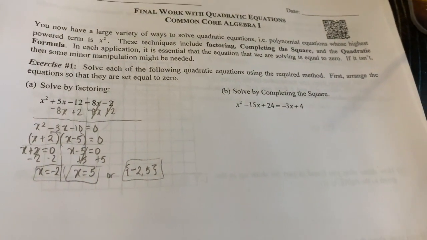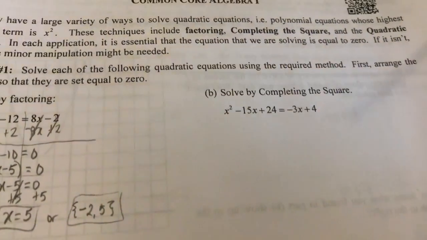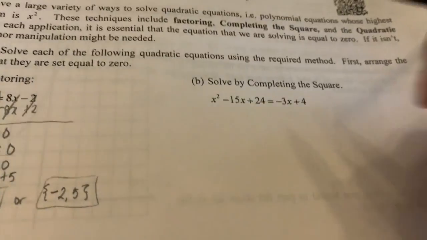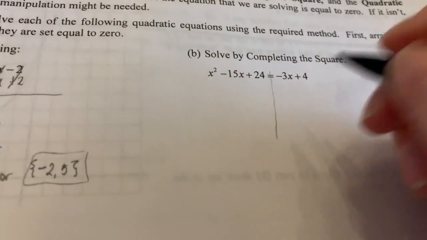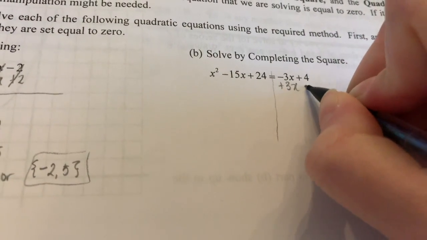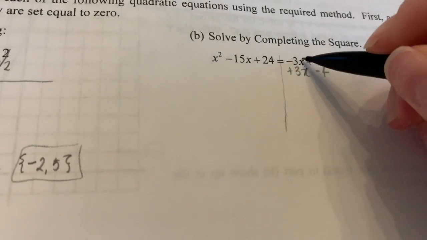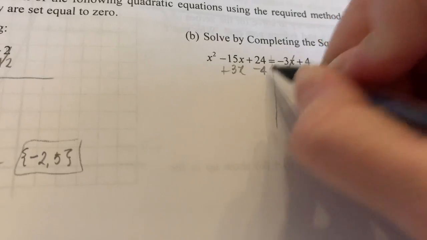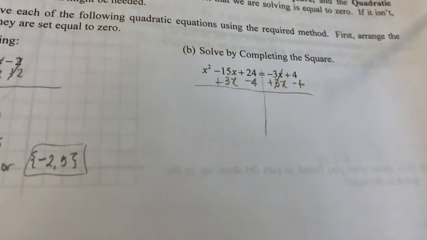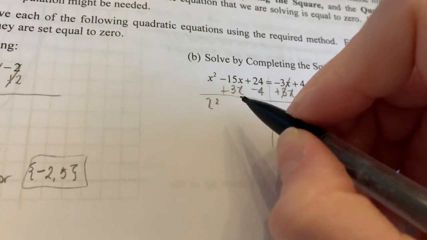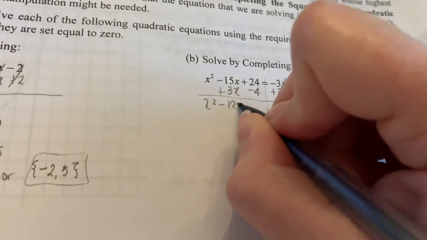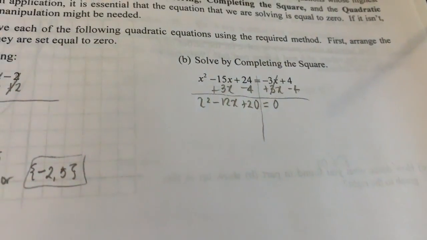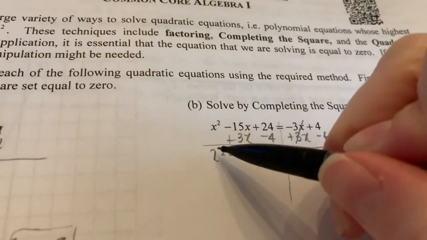For part B, we are told to use the completing the square method. Again, we need to get the numbers on the right over to the left so that we can have our equation set equal to 0. So let's do a little manipulating, again in the same step to save some space. I add 3x to both sides, and I'm subtracting 4 from both sides. I end up with x squared minus 12x plus 20 equals 0. And now we're all set equal to 0.